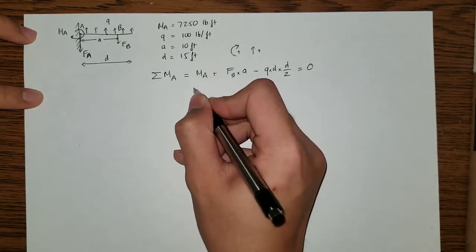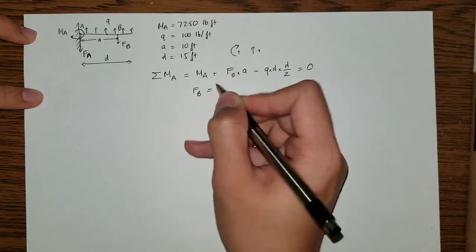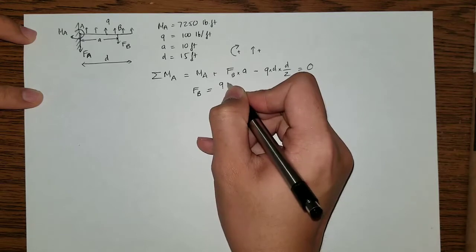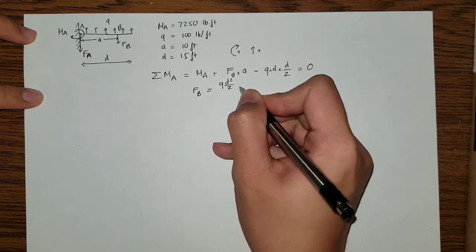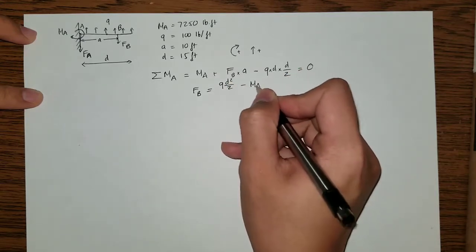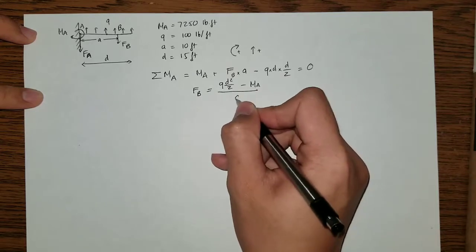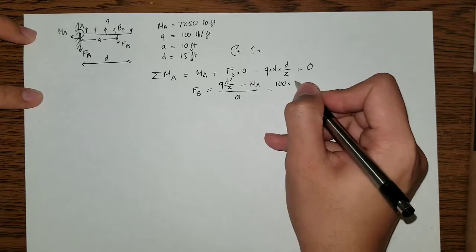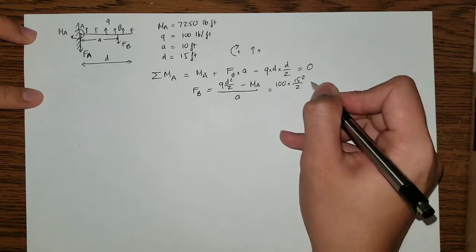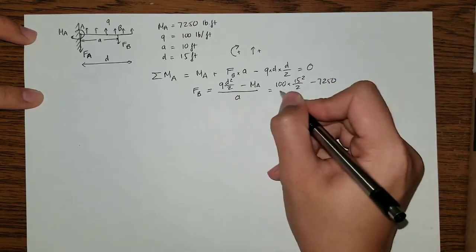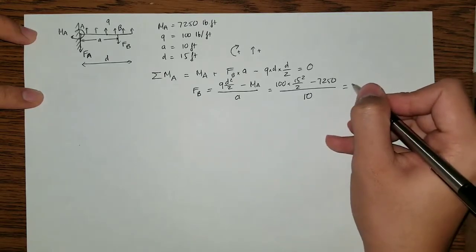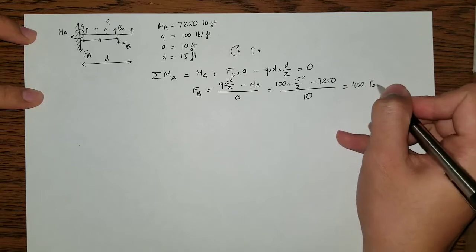So we rewrite this in order to solve for FB. We're going to have FB equal to Q D squared over 2 minus MA, divided by A. And if you put in the numbers, it's going to equal 400 pounds.